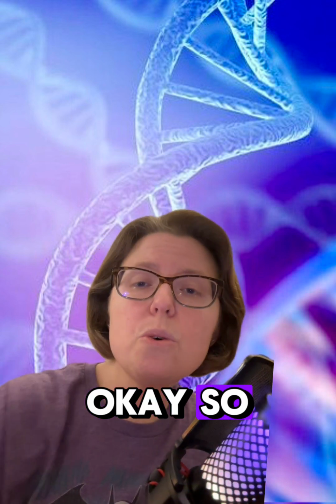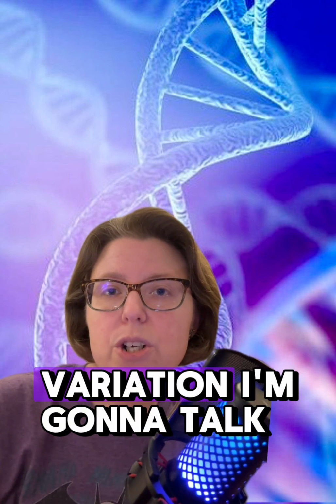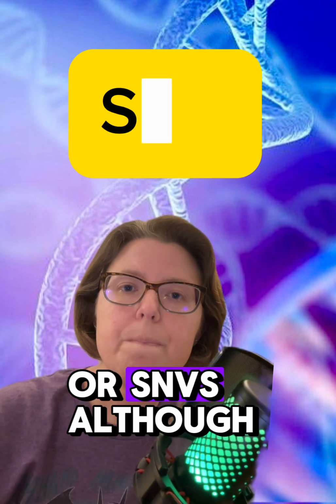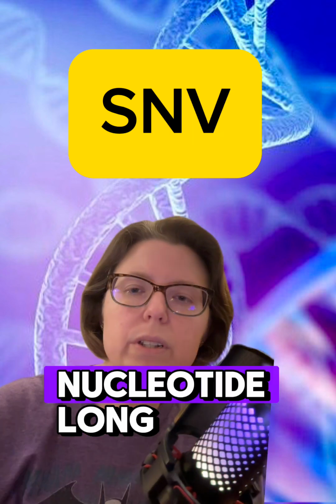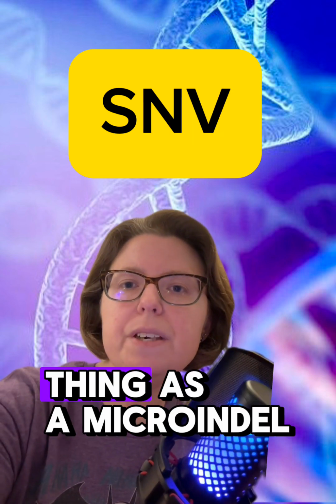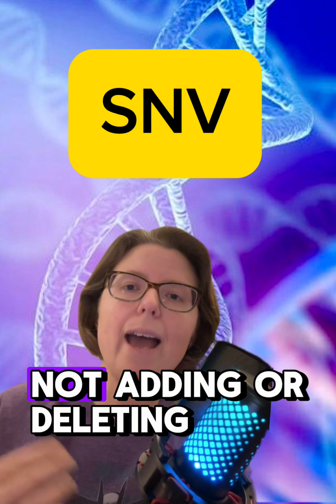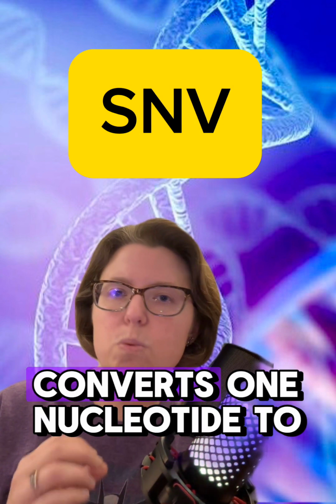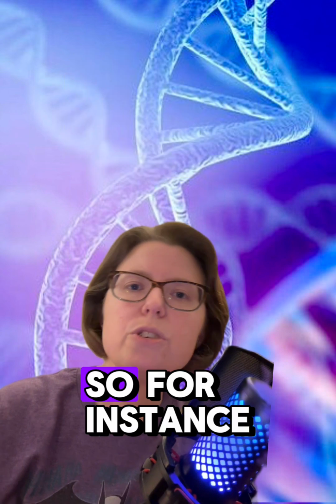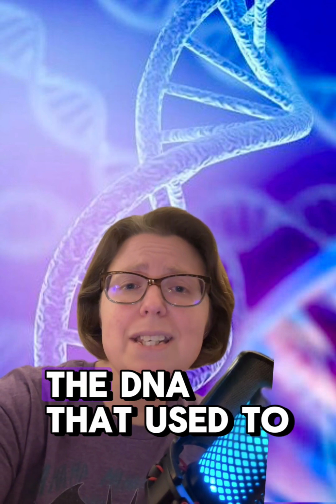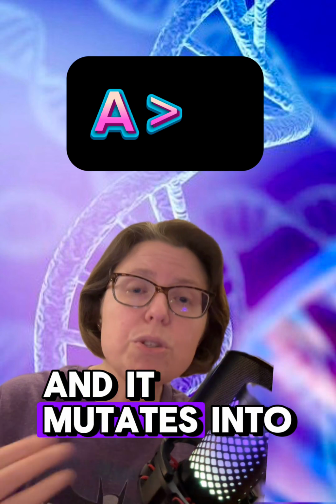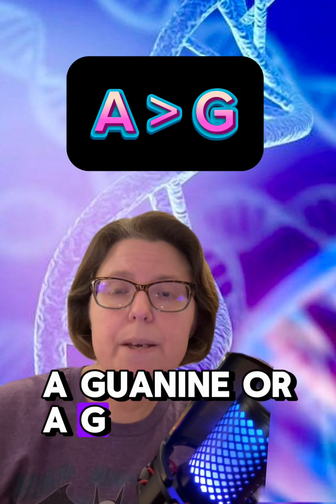Okay, so the last type of genetic variation I'm going to talk about are single nucleotide variants, or SNVs. Although they're just one nucleotide long, they're not the same thing as a microindel because you're not adding or deleting material. Instead, an SNV just converts one nucleotide to another. So for instance, there may be a point in the DNA that used to be an adenine or an A, and it mutates into a guanine or a G.